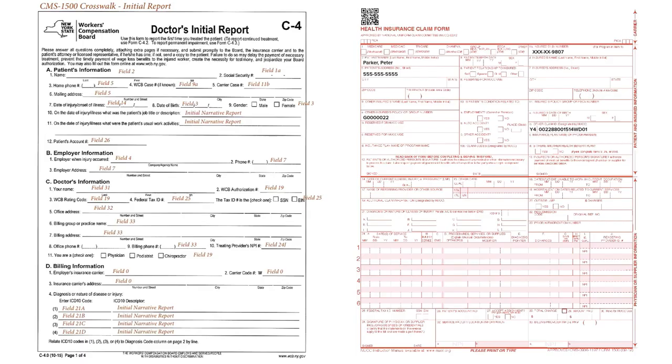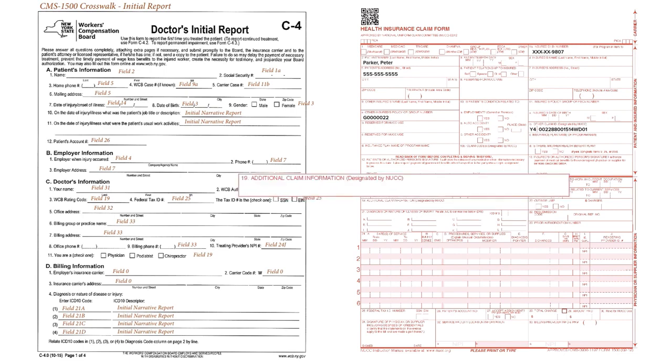Field 19 within the CMS-1500 also needs additional instruction.